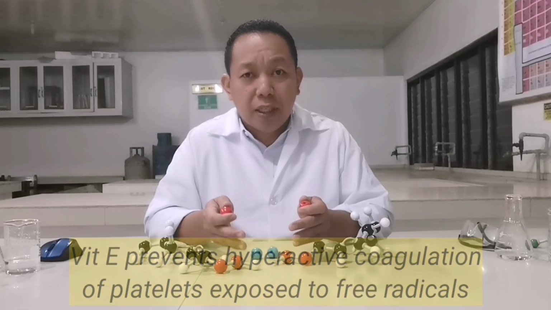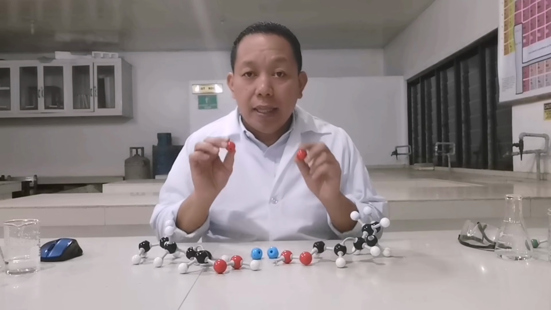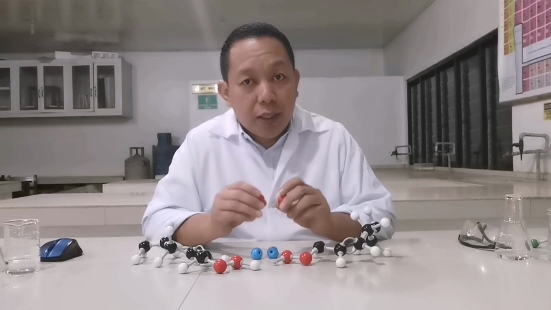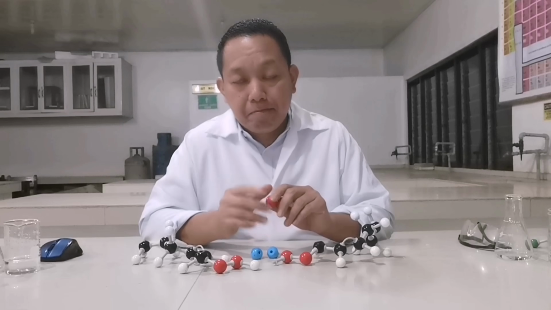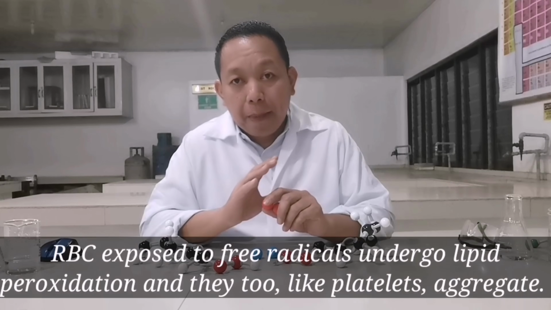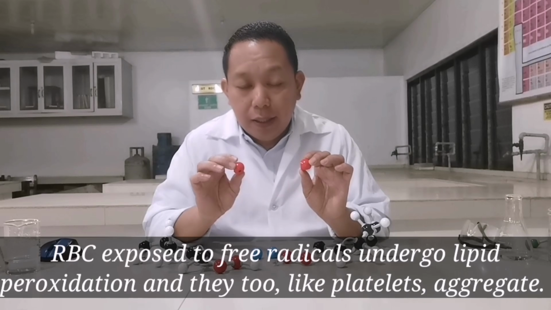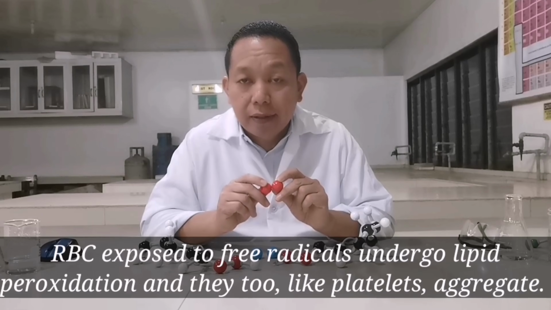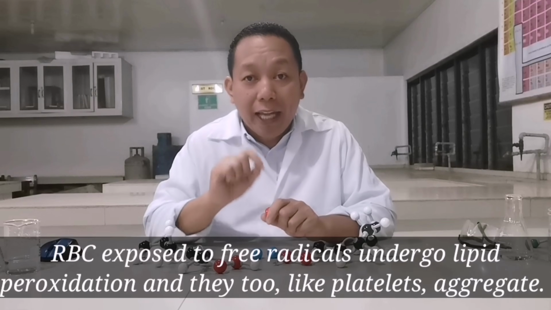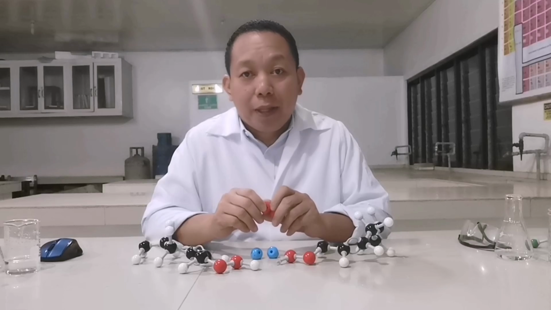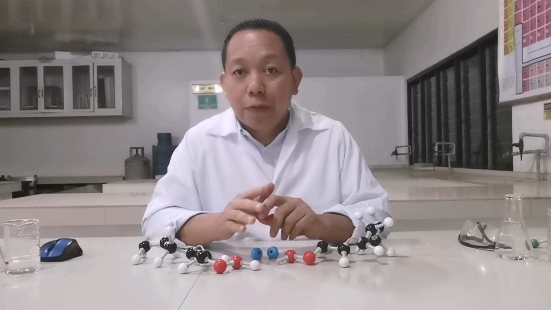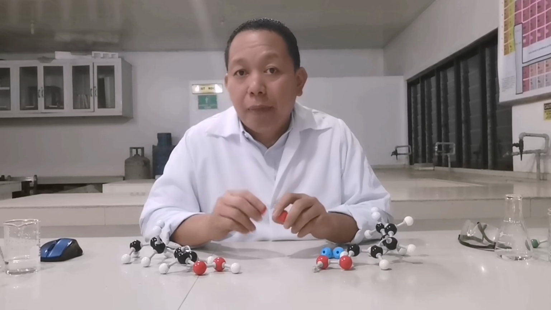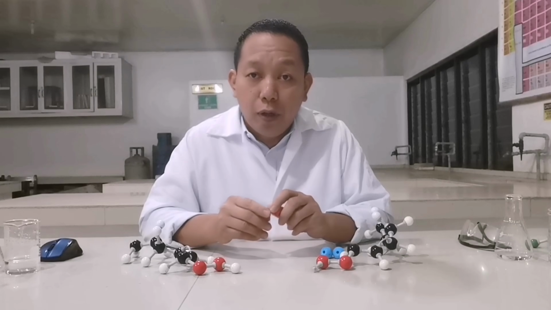Another journal I read was published around 1997. And this time it's not platelets but red blood cells. They induced autooxidation by exposing the red blood cells to free radicals. And this is what happens. In the presence of free radicals, the red blood cells undergo autooxidation, and just like platelets, they also congregate. But when they added vitamin E to the mix, it prevented autooxidation. But eventually they noticed that the red blood cells still die and undergo hemolysis.